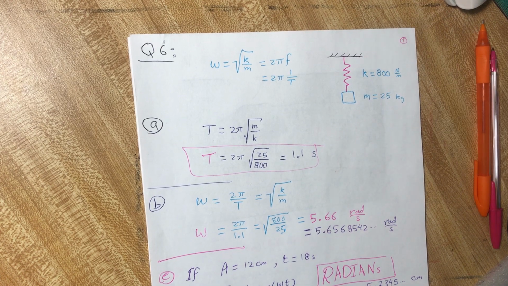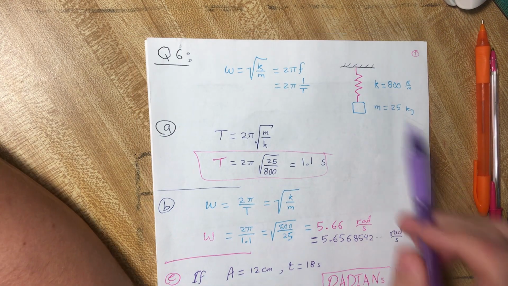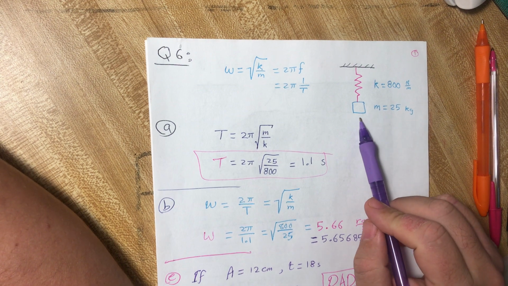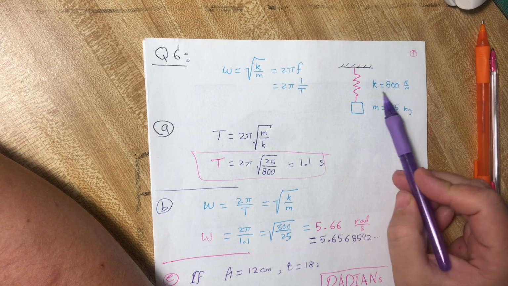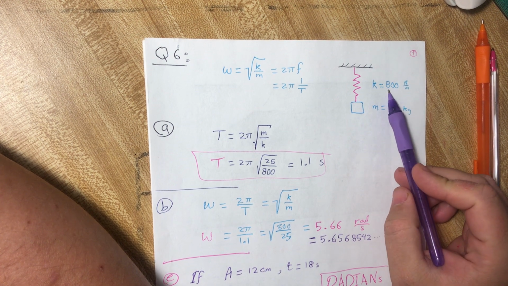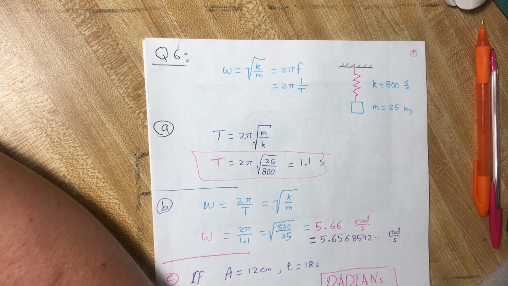Okay, students, look now at this question number 6. We have a spring hanged with a mass. The mass is 25 kilograms, and the spring constant is 800 newtons per meter.